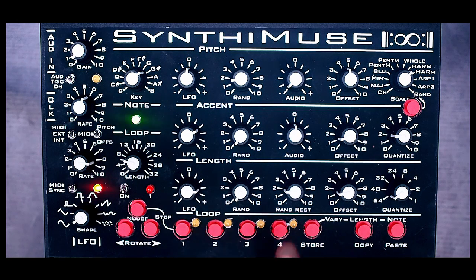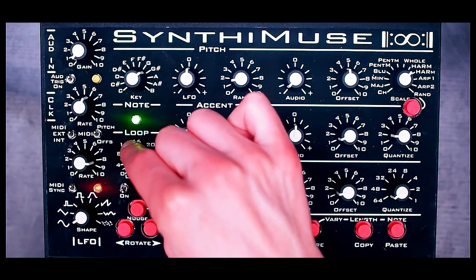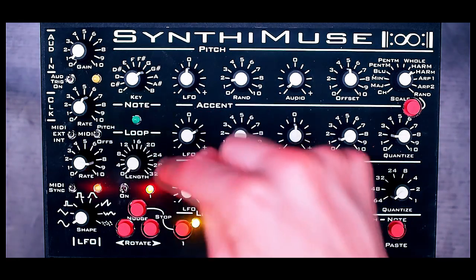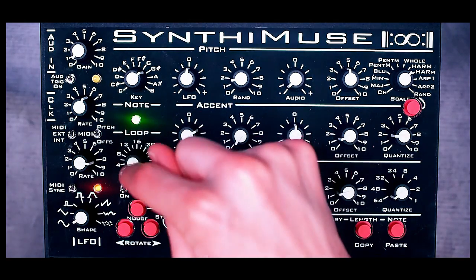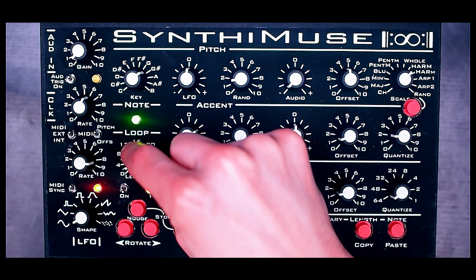Let's say I want to start this loop one note further along. We simply nudge. And you notice now when we come down to the first beat, we actually have a note, whereas in the previous one, it was a rest.